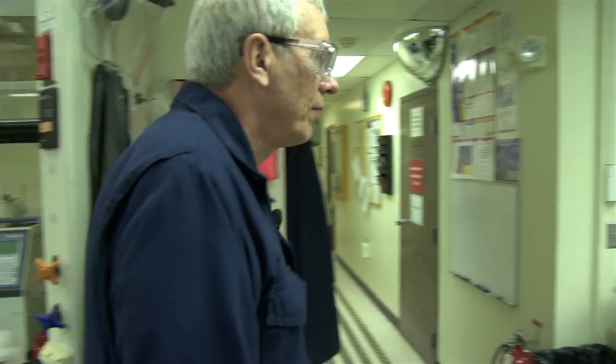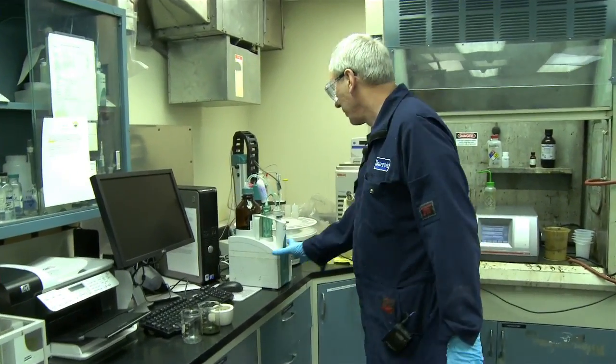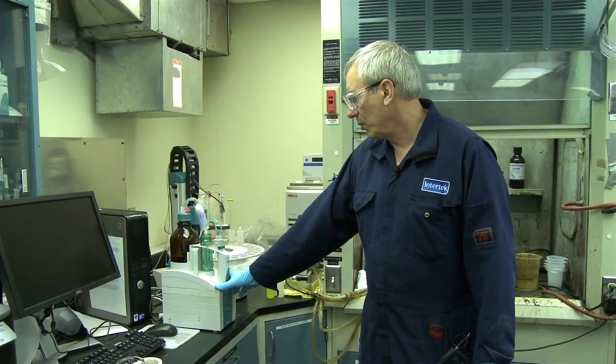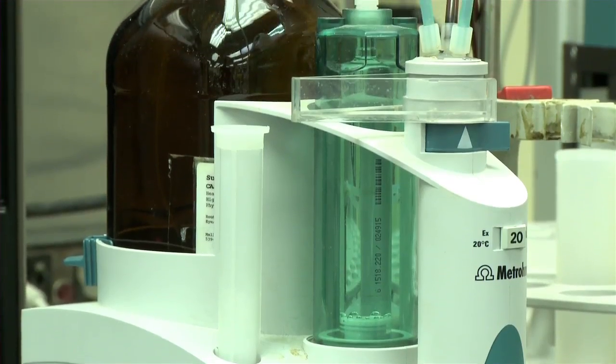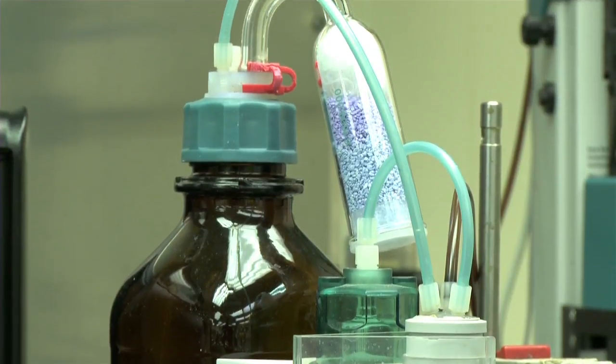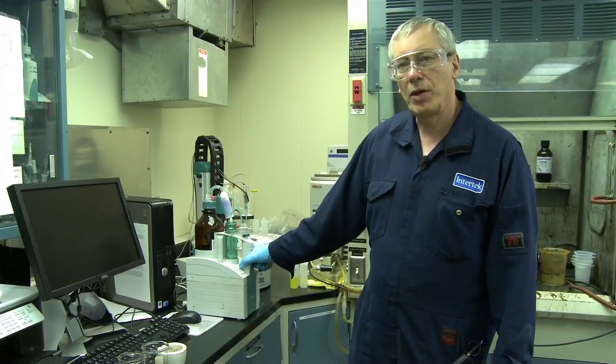Over here, this is an automatic titrator. We will get samples in for alkalinity. The samples are mainly from Milne Point, and there are other areas in the field that have problems with calcium carbonate scaling.